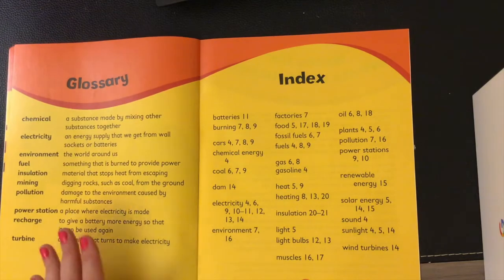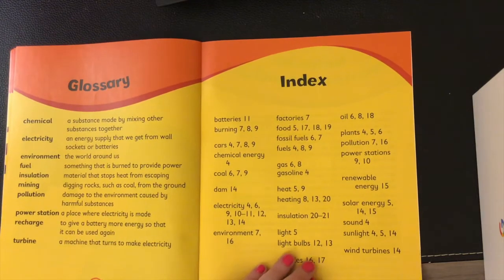And here is our glossary and our index. And then these are just notes to parents or even students and teachers.